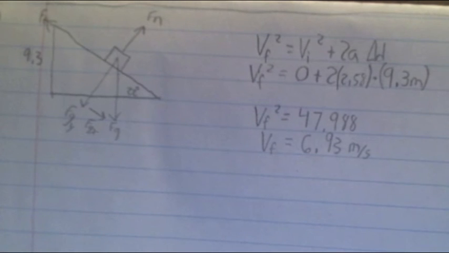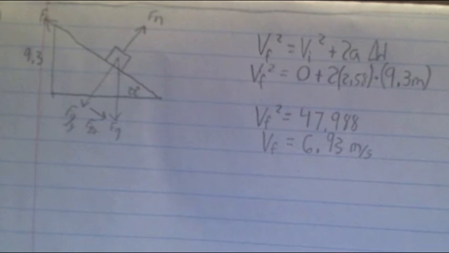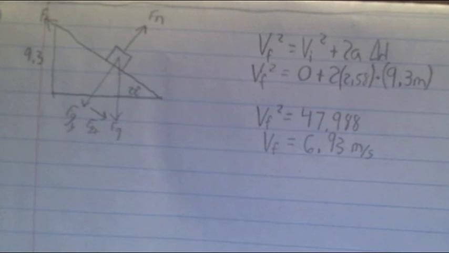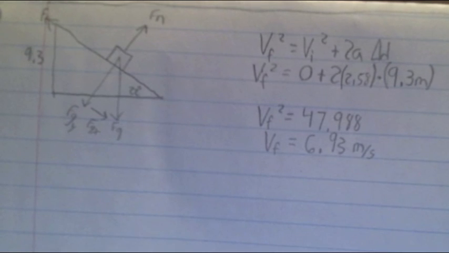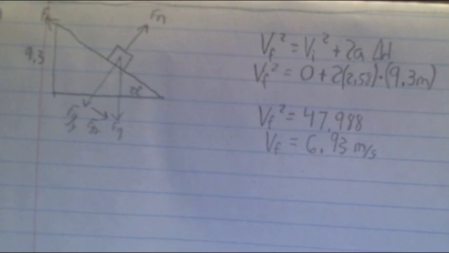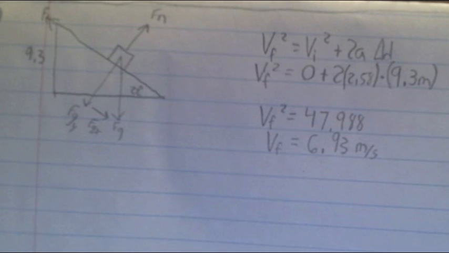And when you plug that into your calculator, you get Vf squared equals 47.988, or Vf equals 6.93 meters per second, and that's your final velocity.